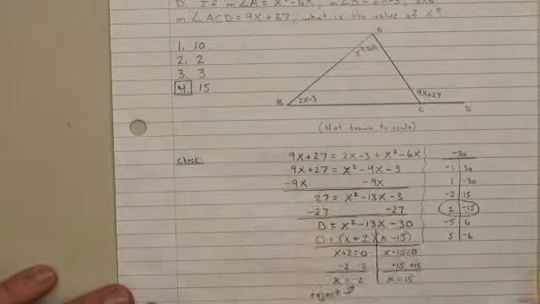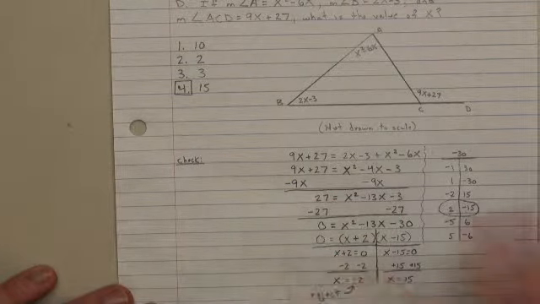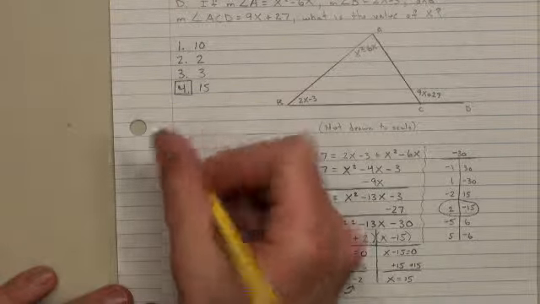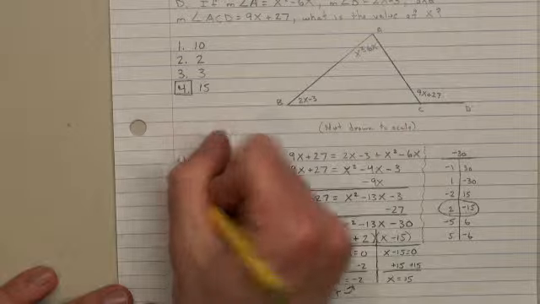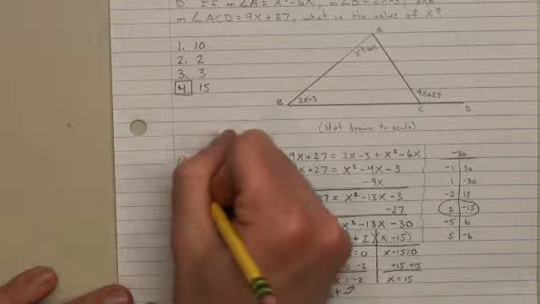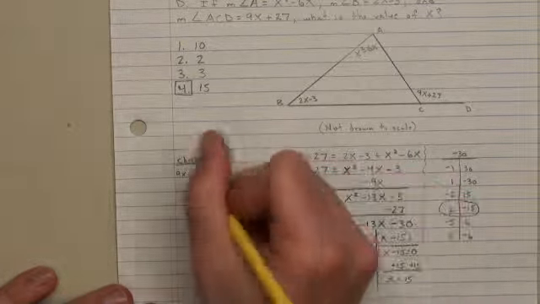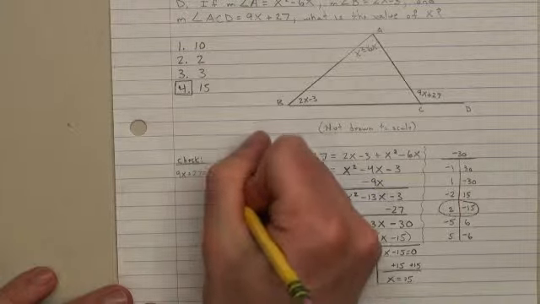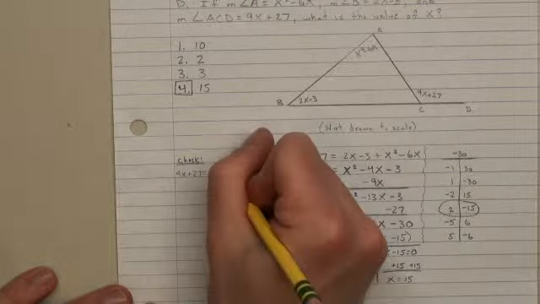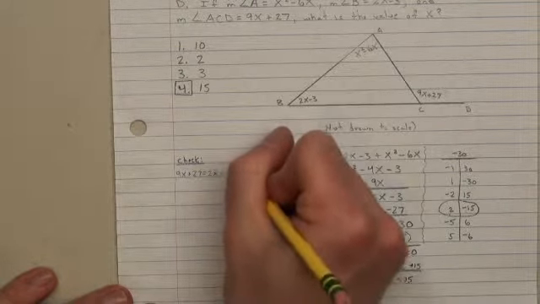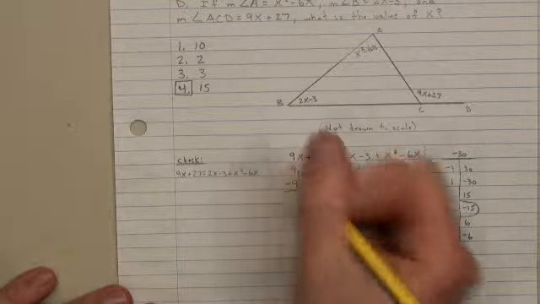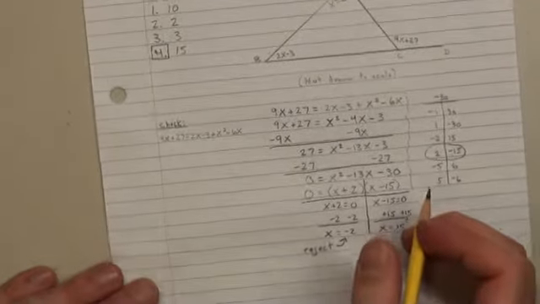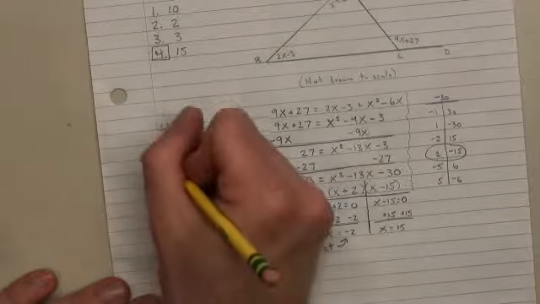I'm going to write it a little smaller so that I can fit it in. We have 9x plus 27 equals 2x minus 3 plus x squared minus 6x. This is the original problem. Okay? So let's plug a 15 in for all their x's.